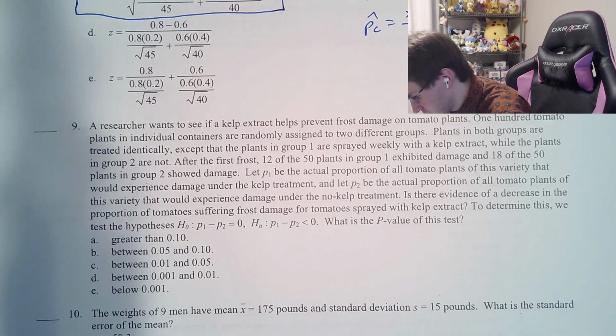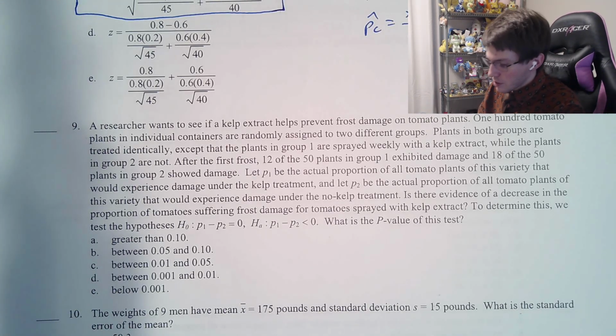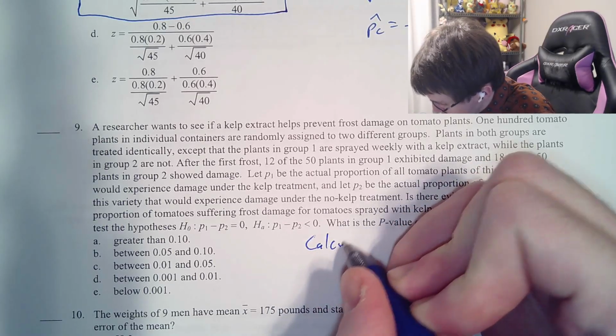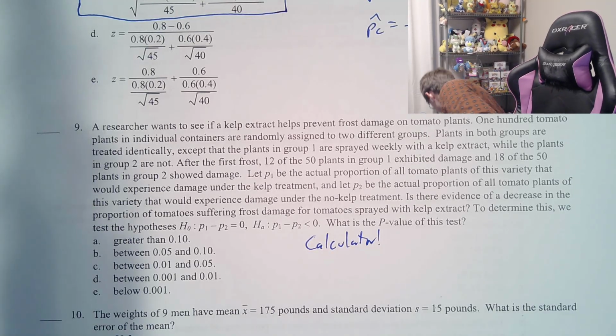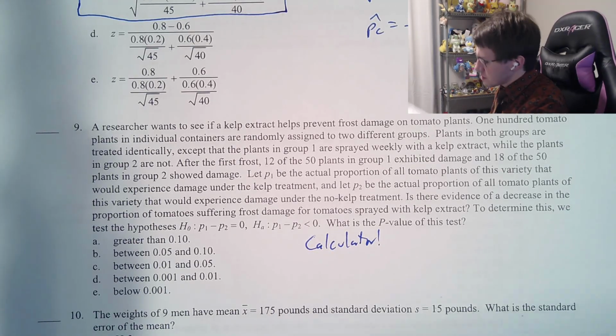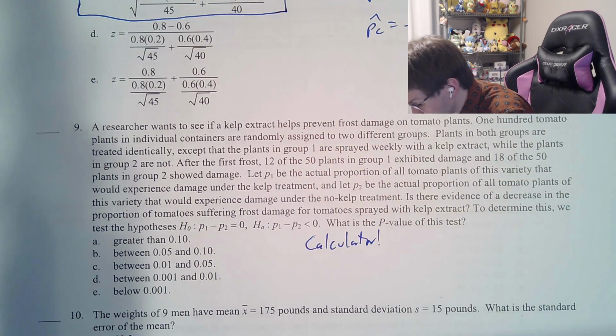A researcher wants to see if kelp extract prevents frost damage on tomato plants. What is the p-value of this test? So, doing a p-value of a test yet again, we want to run our calculator. I think it's exactly the same one as our previous one, right? Is it the same buttons? No, it's not the same buttons.